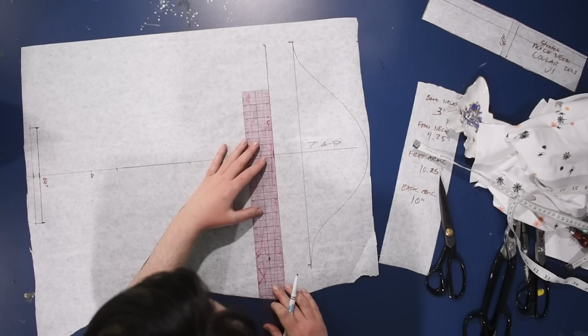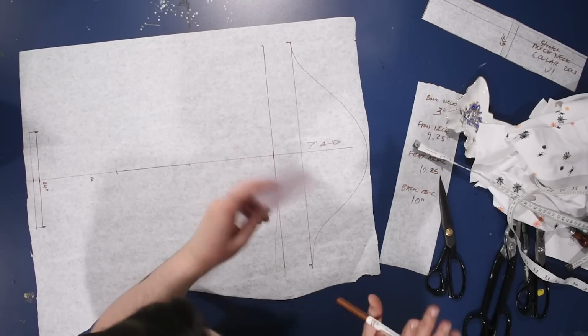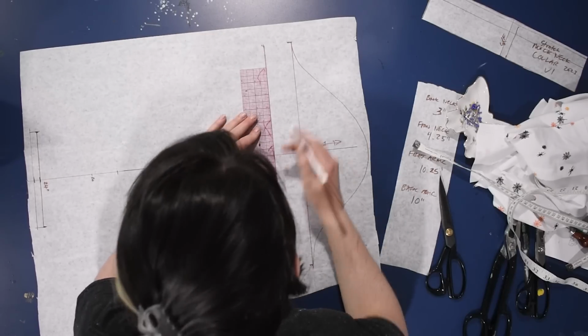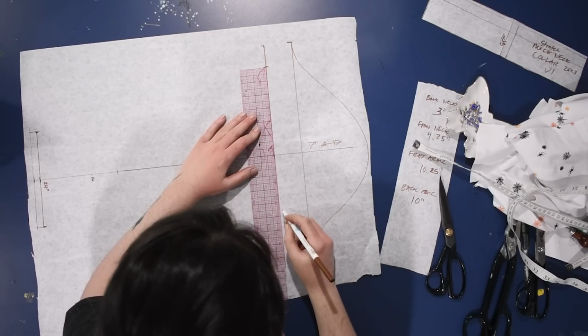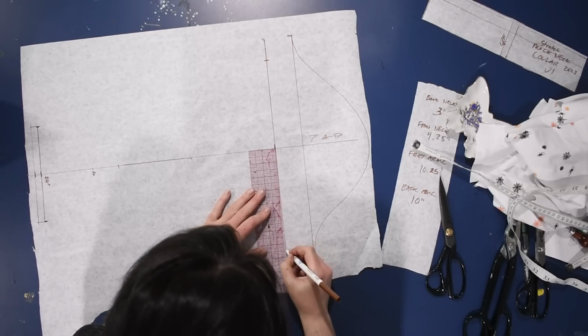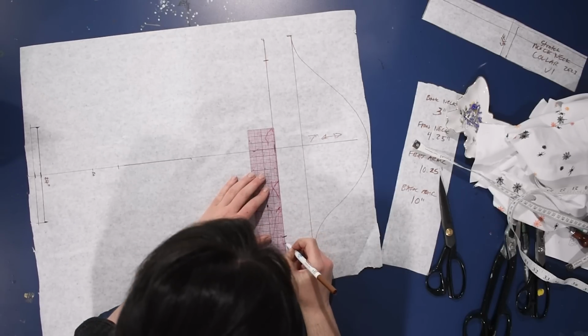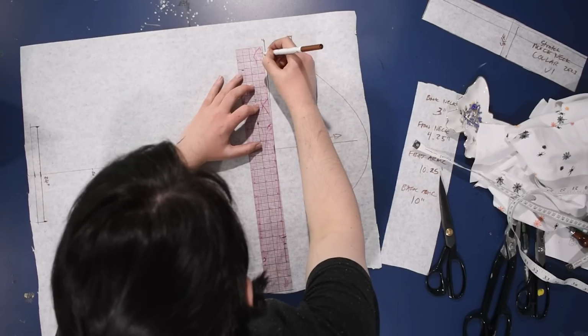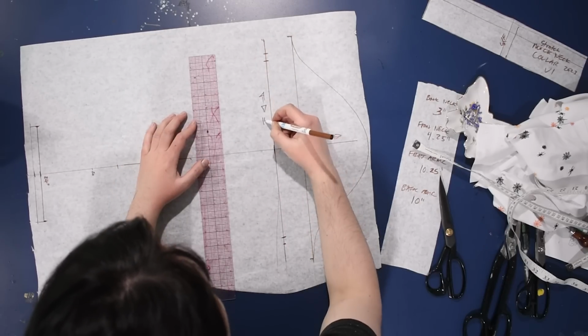So I'm just coming down a little bit further here, and I'm going to mark out 7 inches from either side of the center of this, so I can have 14 inches on this line total, because again, the measurement around the top of my arm at the underarm level around my bicep was 13 inches, and so 14 with seam allowance, a 1/2 inch on either side there.